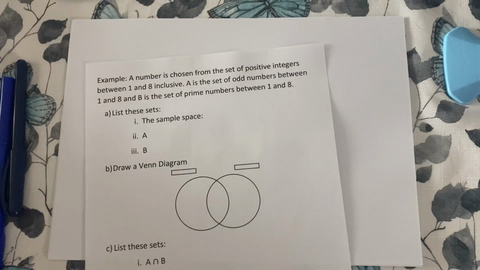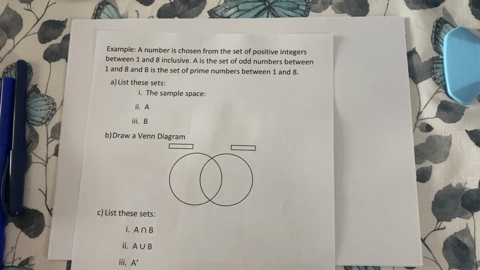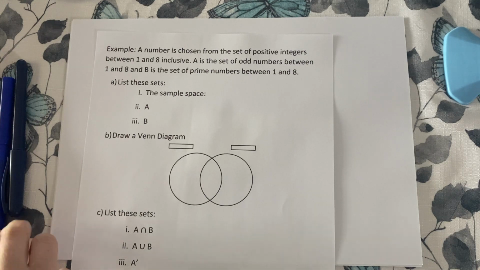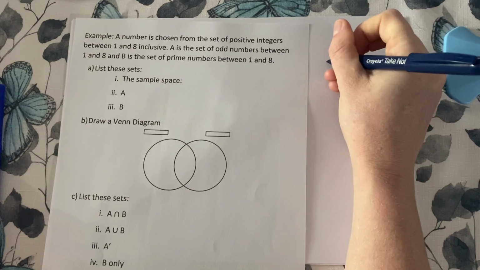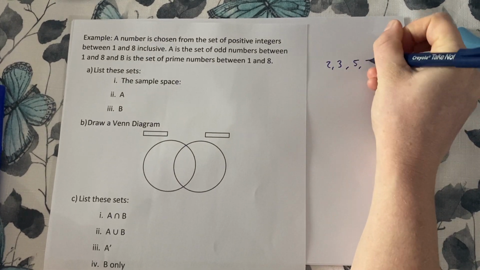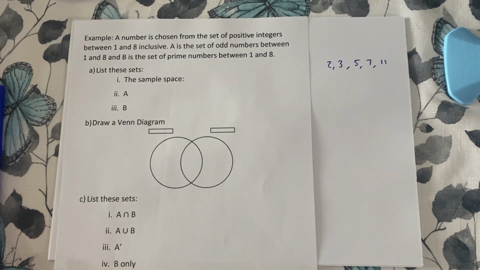What we're going to do is straight off, start with an example. We've got a number chosen from the set of positive integers between 1 and 8 inclusive. That means including 1 and 8, so not just the numbers between them. A is the set of odd numbers between 1 and 8, and B is the set of prime numbers between 1 and 8. Just a quick reminder of what prime numbers are: prime numbers are 2, 3, 5, 7, 11, and there's more, but that's what we need for a start.